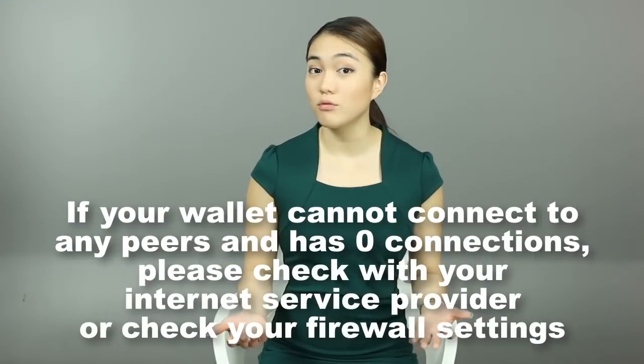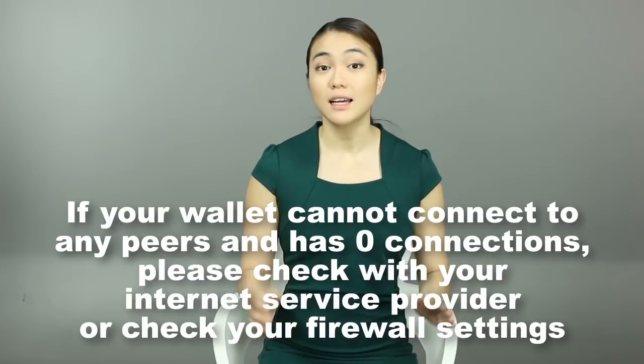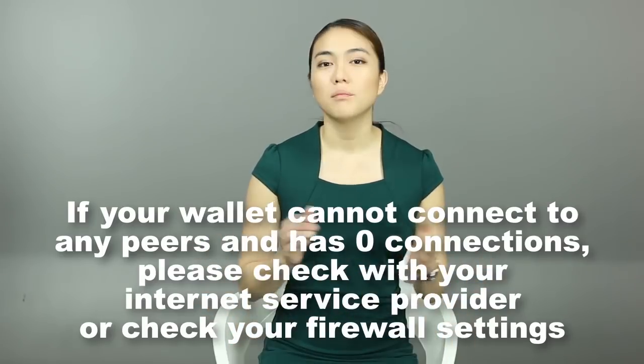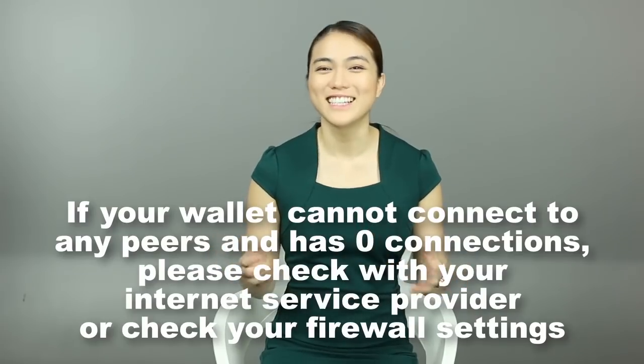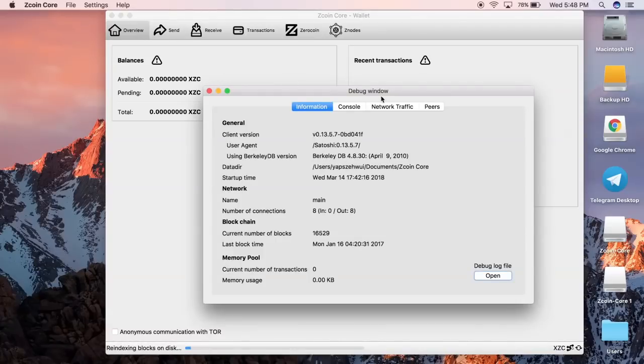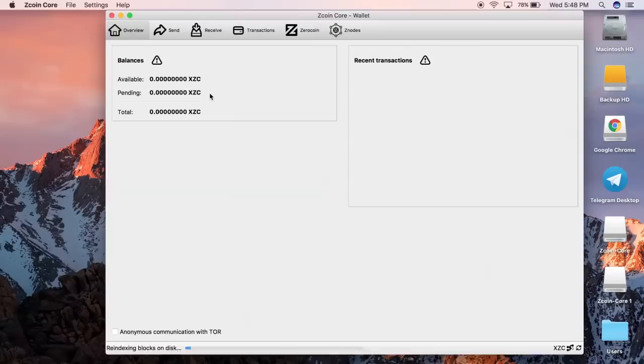If for whatever reason your wallet cannot connect to any peers and has 0 connections, please check with your internet service provider or check your firewall settings. Okay, to check if you are connected to peers, go to Help, click on Debug window again, and click on the Peers tab this time. You can also mouse over to the bottom right-hand icon to see a summary of what is happening.